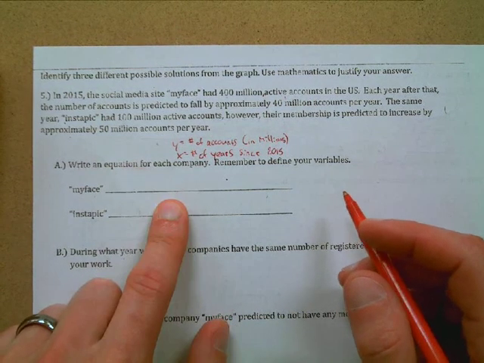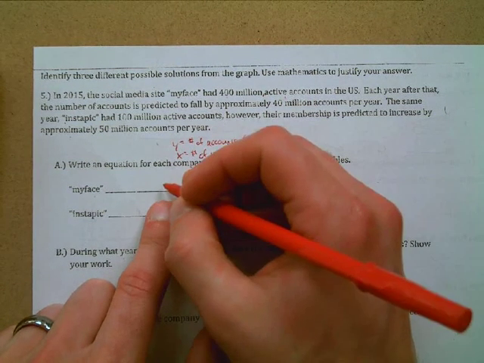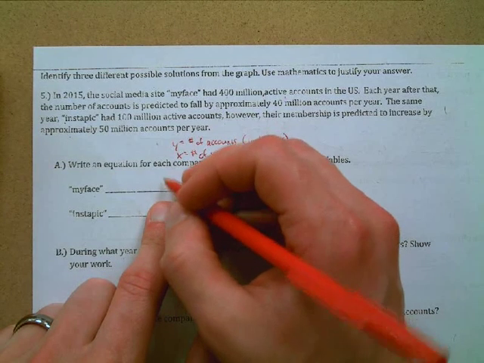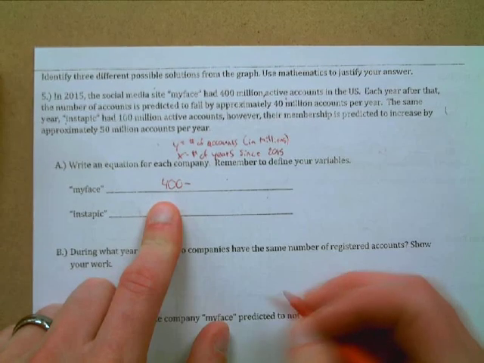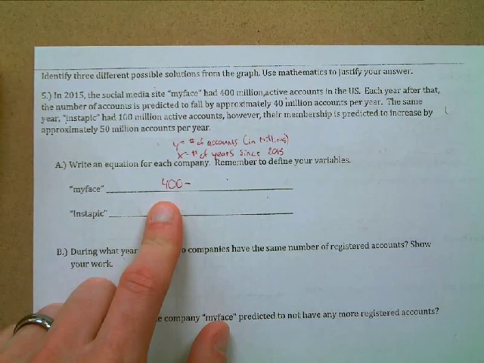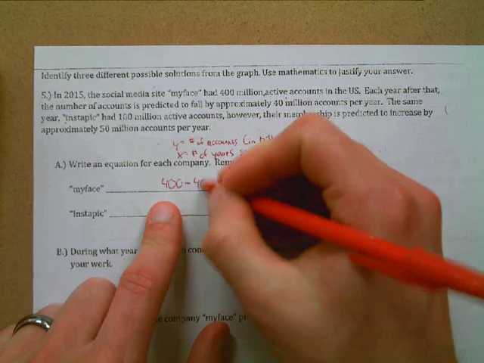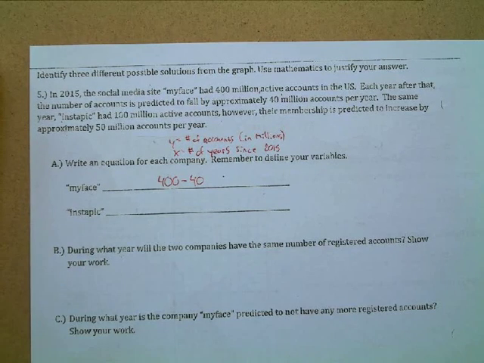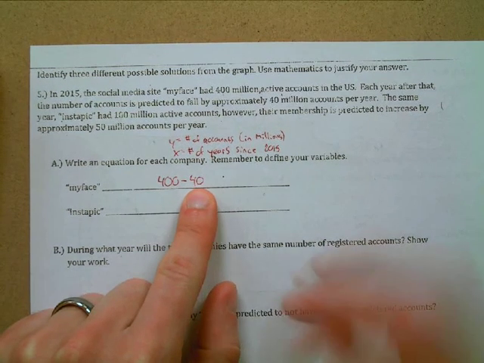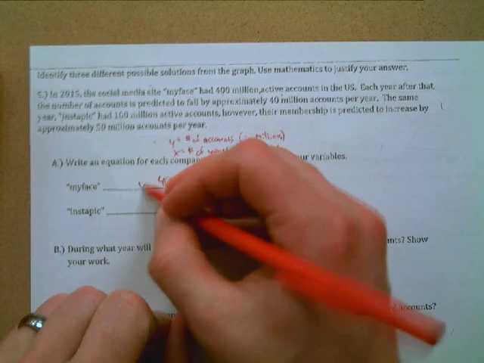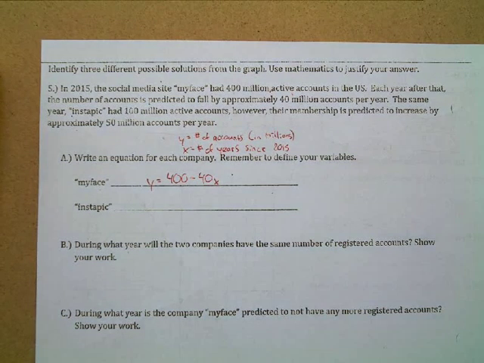Okay, what's going to be subtracted? 400 minus what? 40, yeah. But it's per year, so it's going to be 40x. And that will give us then the total number of accounts for MyFace. Y equals 400 minus 40x. You got it, Trey, exactly right.